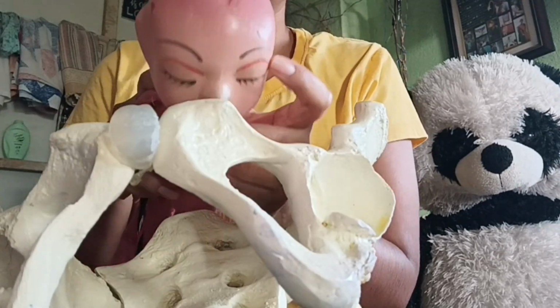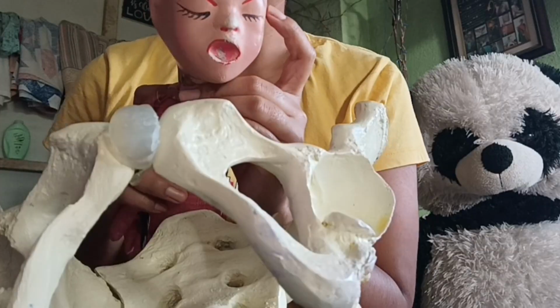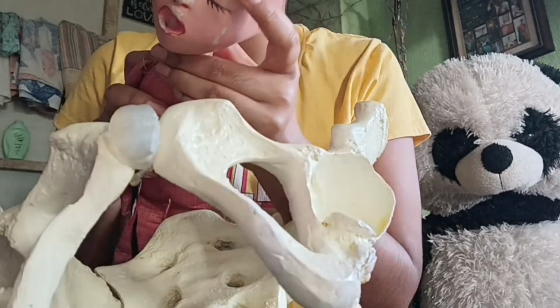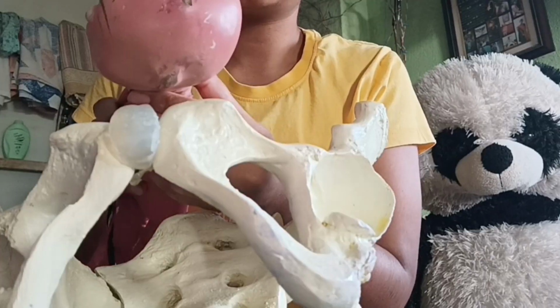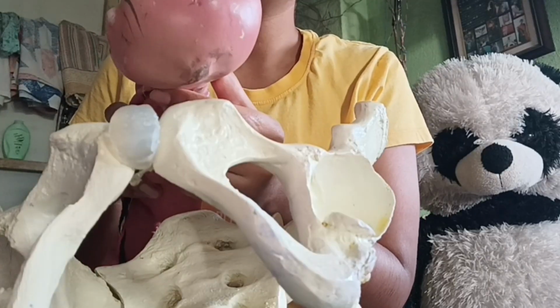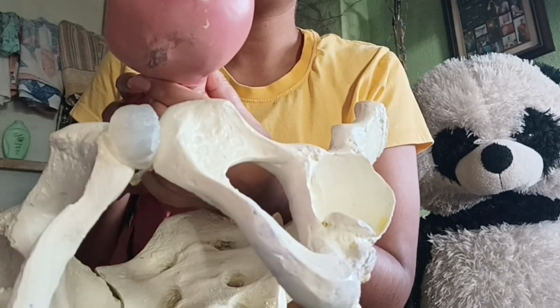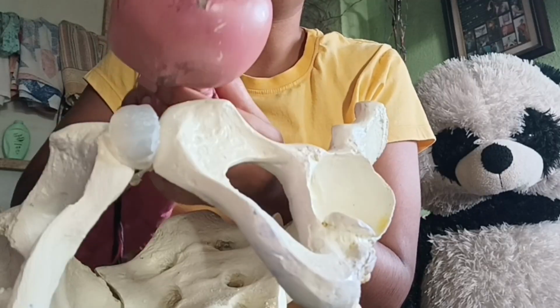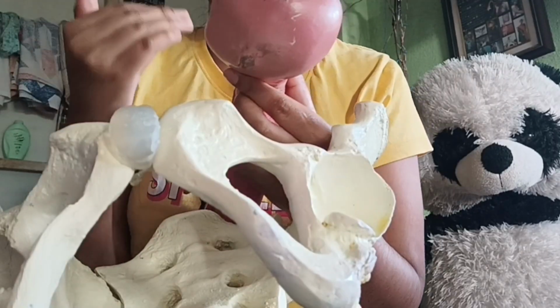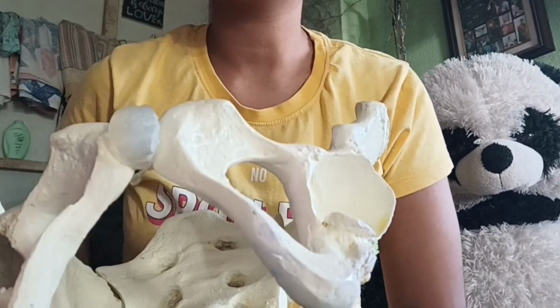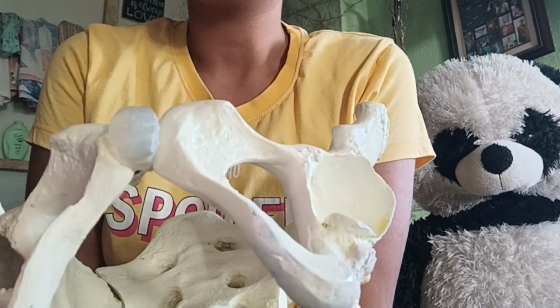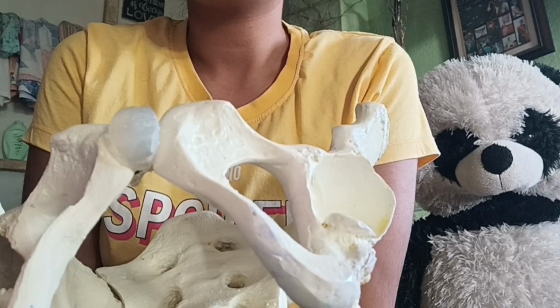So after the delivery of the head by extension, there is release of the torsion of the neck and also restitution. From outside we can see external rotation of the head again by 45 degrees, and internal rotation of the shoulder to make the alignment, and then the delivery of all the trunk by lateral flexion. So this is all about the mechanism of labor.